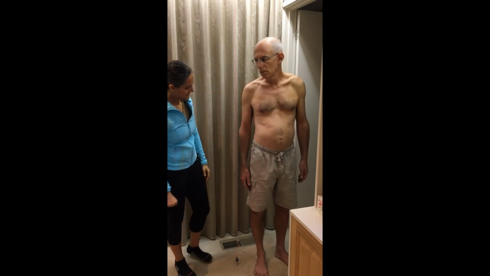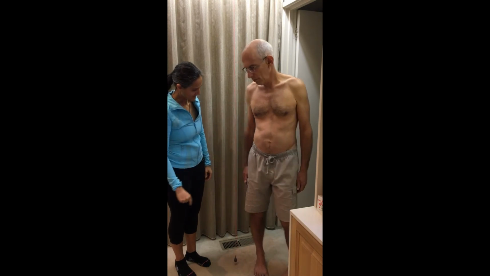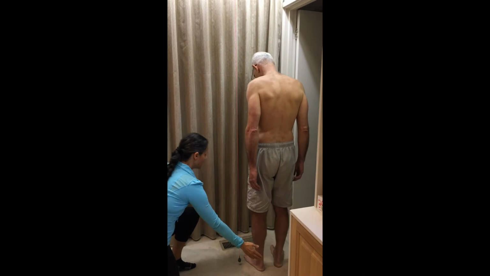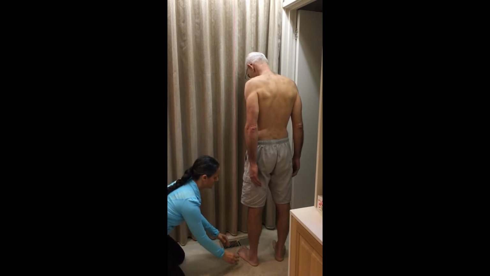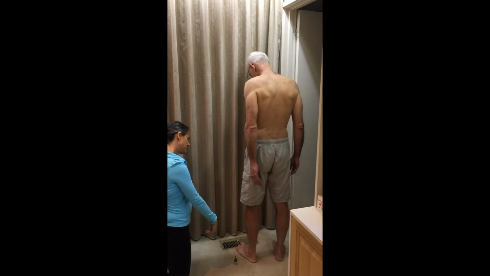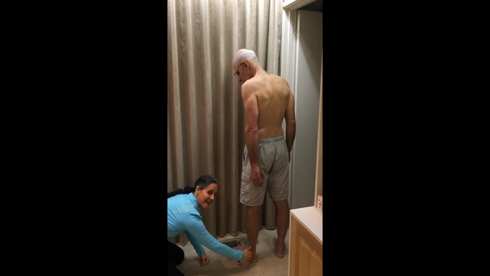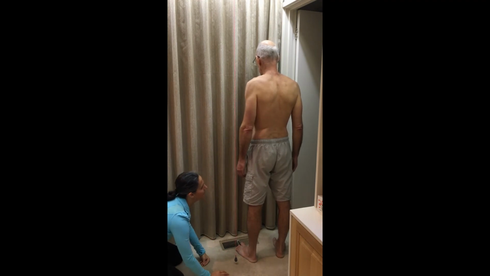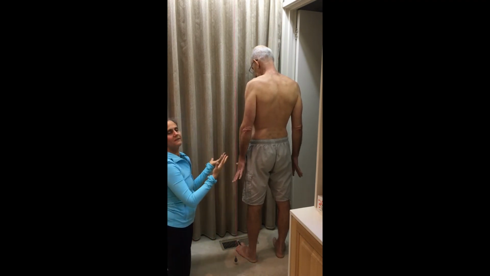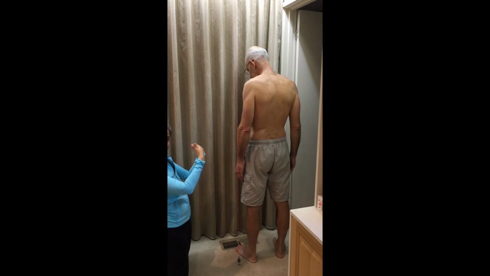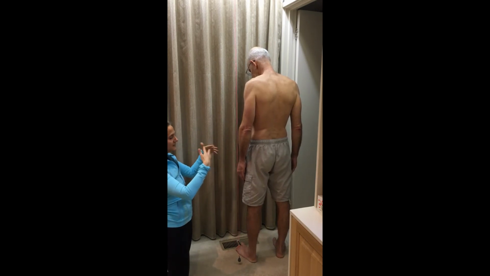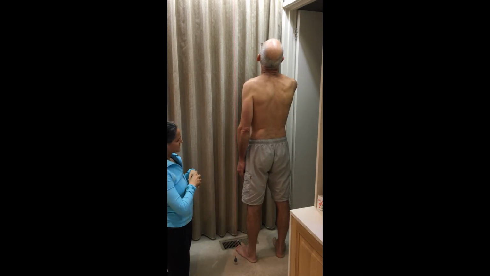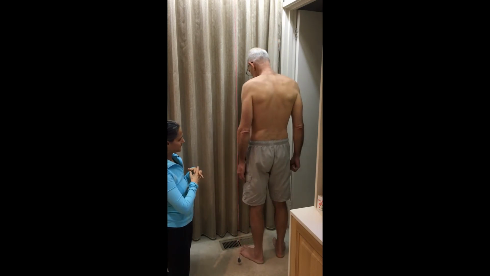Now, Ofer, could I please ask you to turn to the other side? Yeah, I want to line you up. I want just a little bit further, please, because I want his lateral malleolus to be in line with the plumb line. What we're going to do with the other side is compare sides and reinforce the information that we gathered so far. Ofer, please march on the spot.